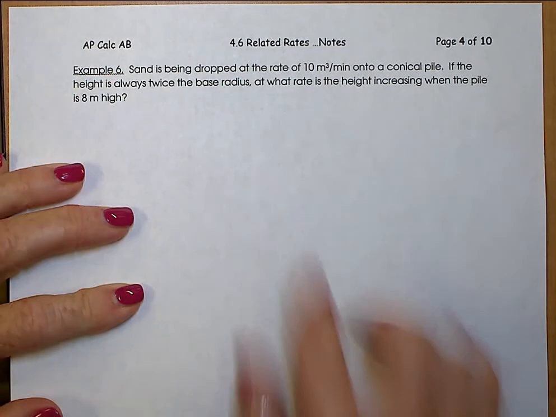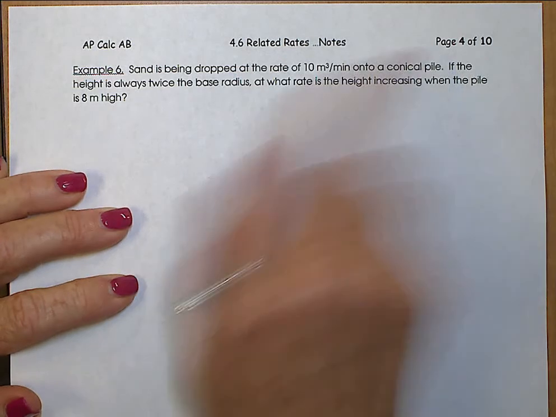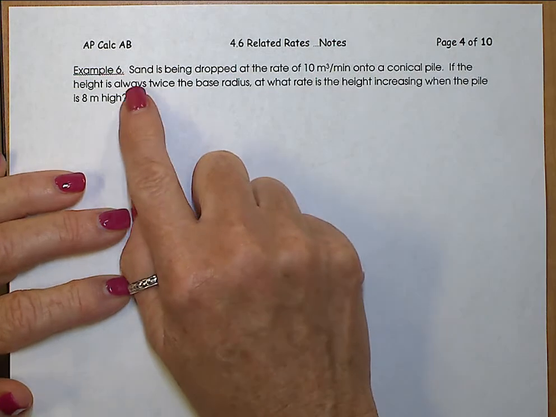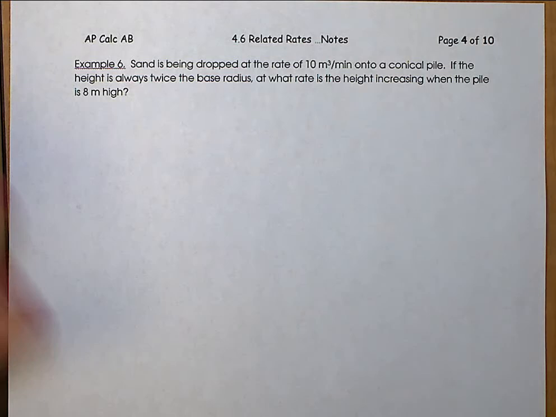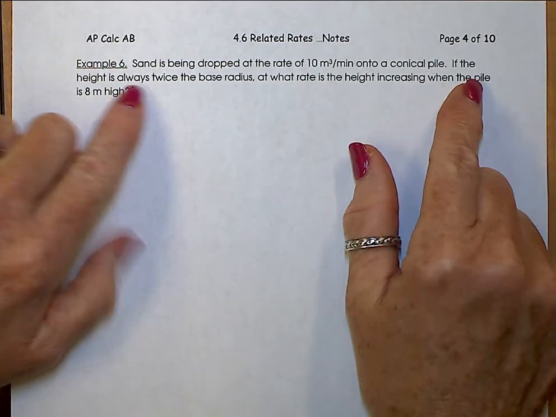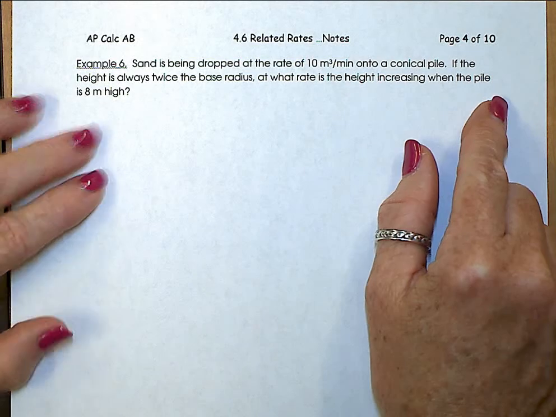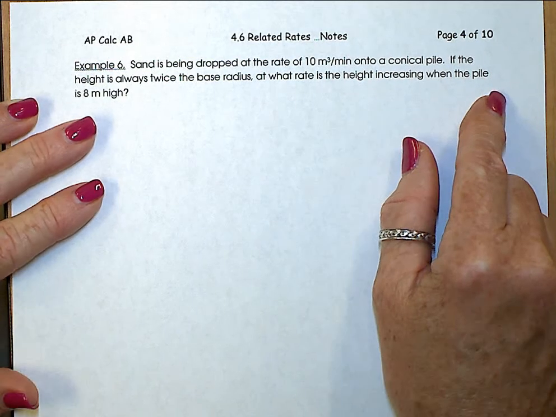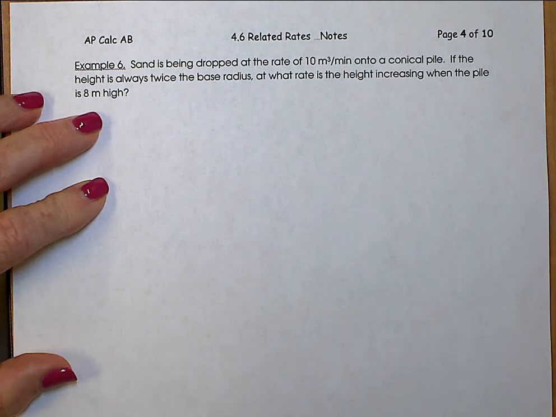Welcome to 4.6 Related Rates, page 4. We're looking at example number 6. Sand is being dropped at the rate of 10 meters cubed per minute onto a conical pile. If the height is always twice the base radius, at what rate is the height increasing when the pile is 8 meters high? Alright, so we have sand being dropped onto a conical pile.